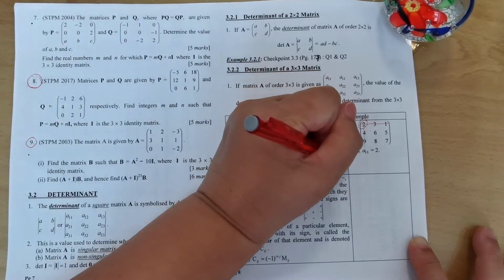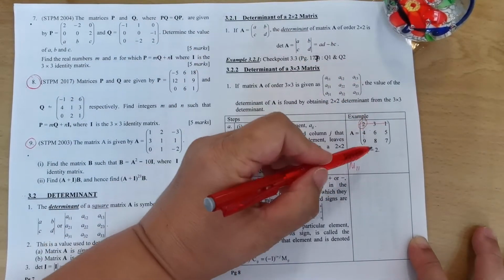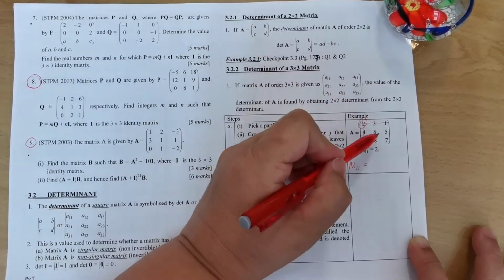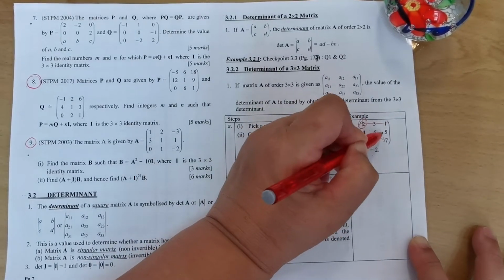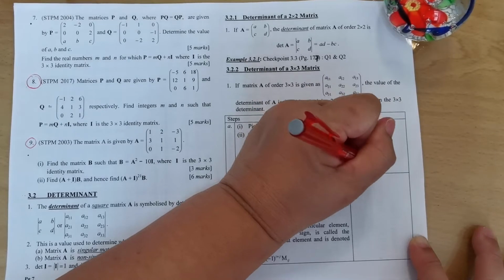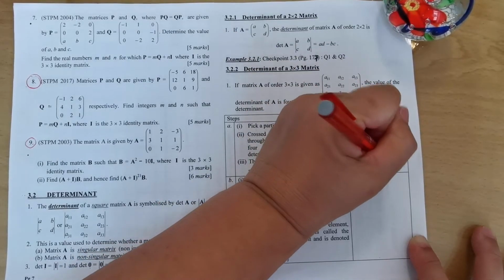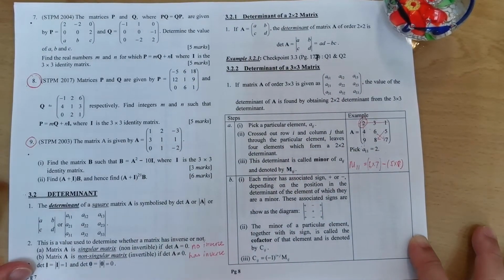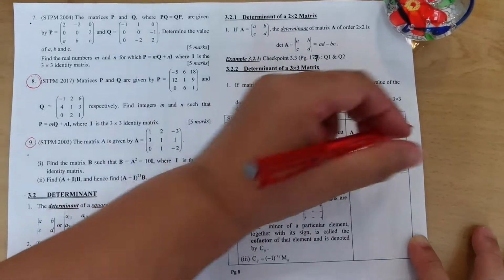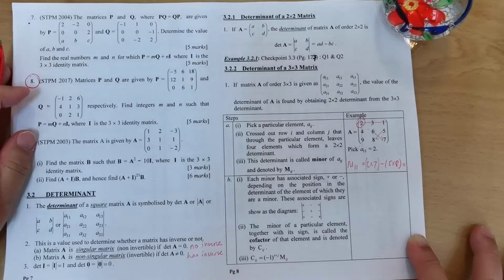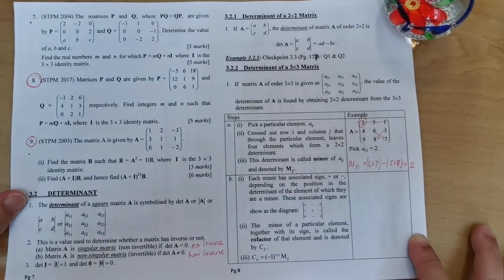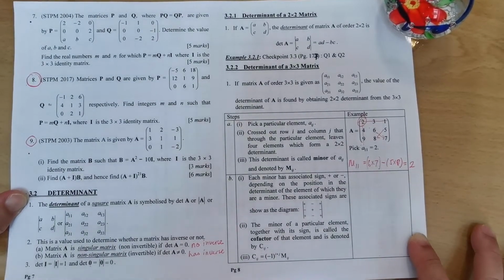Therefore, the minor of the element A11 will be AD minus BC. The first time I write it out so it is easier for you to do revision. In an exam or when you do exercises, you can just calculate the answer. So 42 minus 40, so the minor for the first element is 2. This is how we determine the minor of each element.